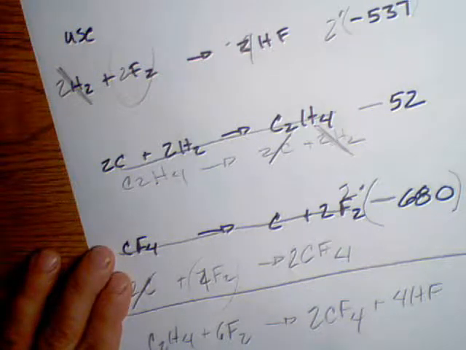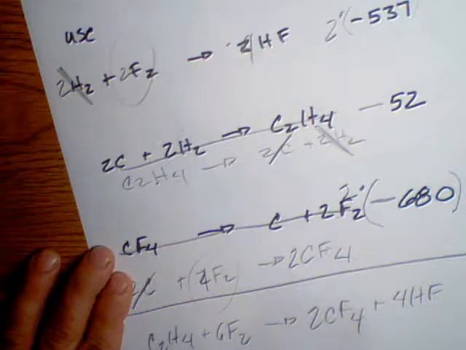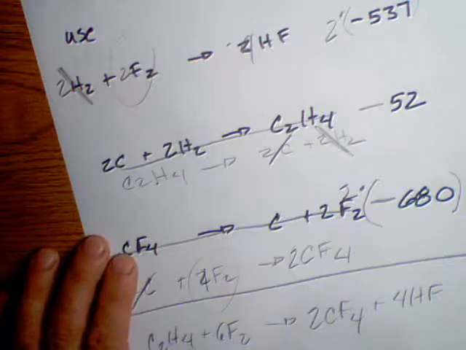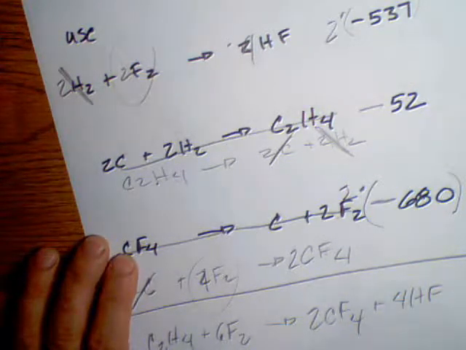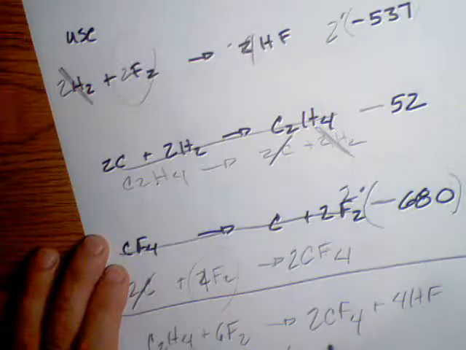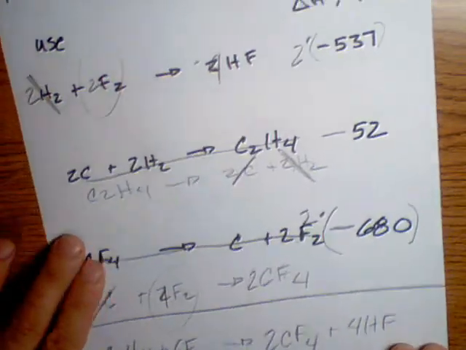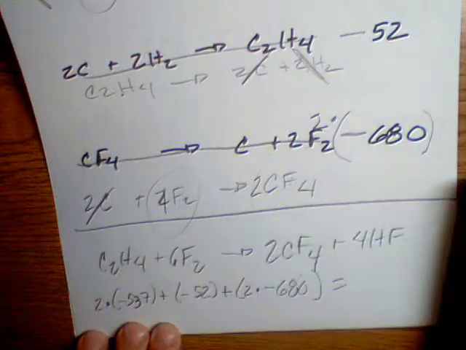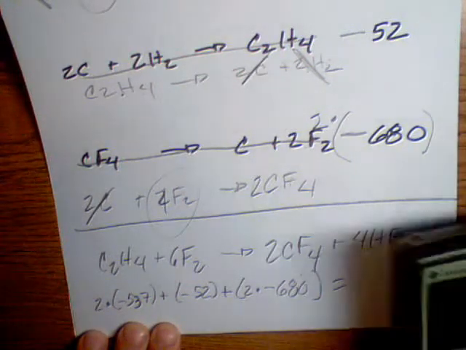So we multiply. We have to basically make sure you enter it into your calculator. 2 times negative 530.3, plus 7 plus a negative 52, plus 2 times a negative 680. All right. So make sure you put it in your calculator exactly like that, or else you might have a problem.